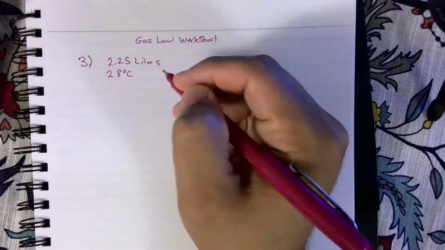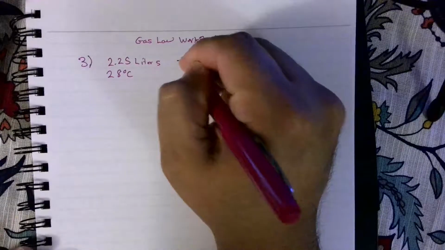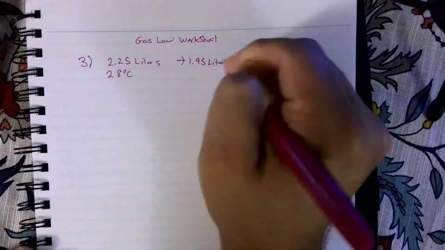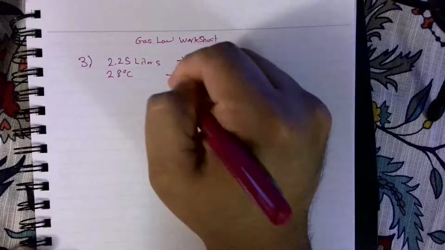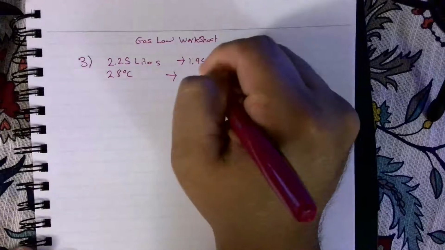Okay. So from there, it's asking you, the volume of the balloon is going to decrease to 1.95 liters. And they're asking us what is going to be the outside temperature. So what is the new temperature? So we're going to leave that and we put it into C.